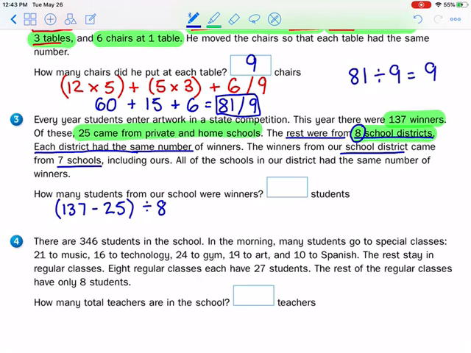All of the school districts had the same amount. So this is going to give you the total of kids that came from public school. This is going to give you how many kids from each school district won. And then you have to divide by 7, because there's 7 schools, to figure out how many from your school won.